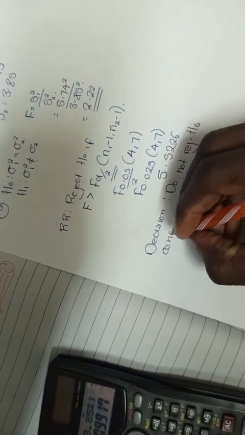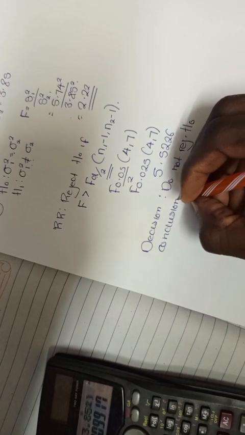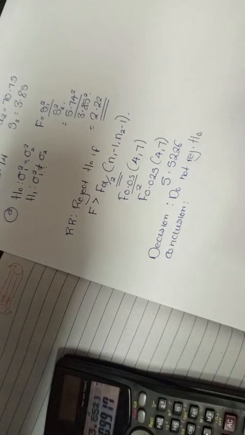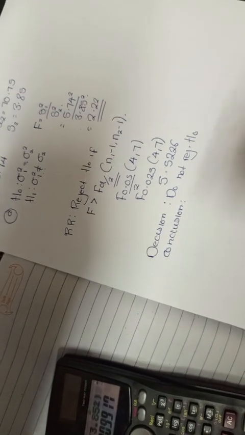Then you make your conclusion now. Remember, the conclusion is based on the actual claim. What was the actual claim of the question? To test the equality of variances.